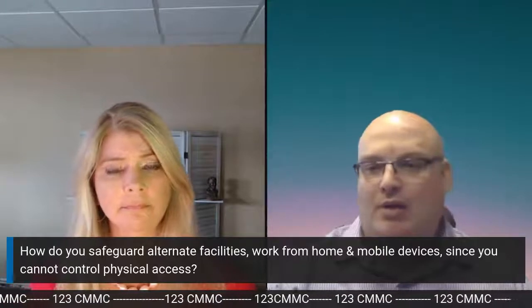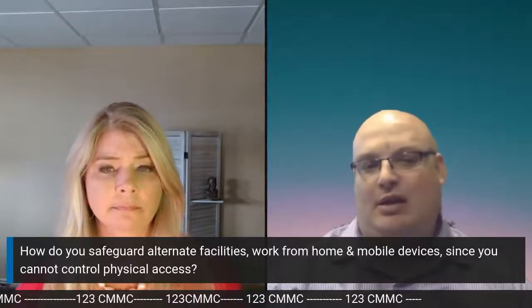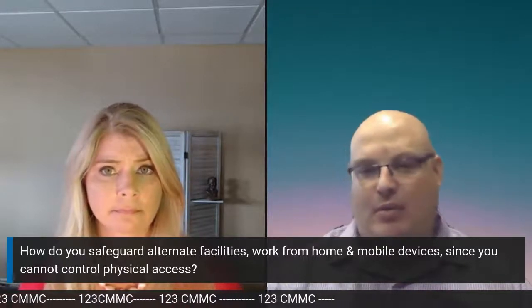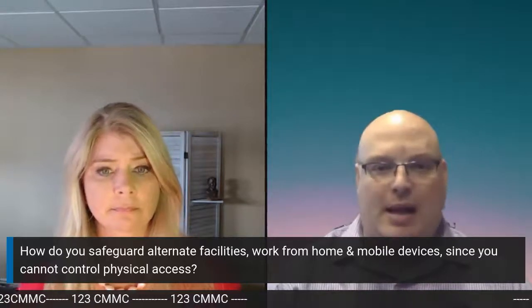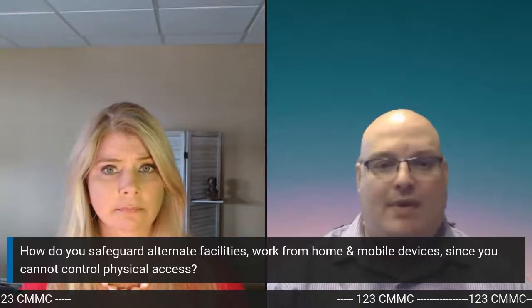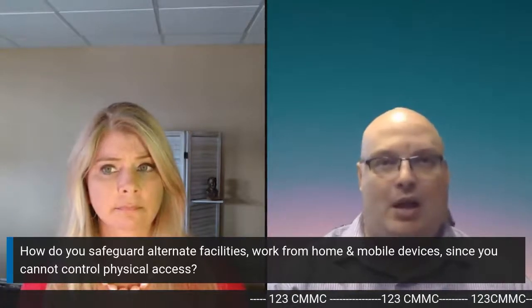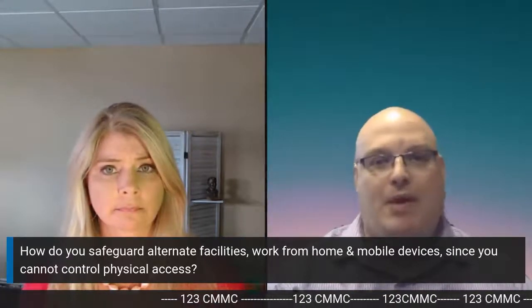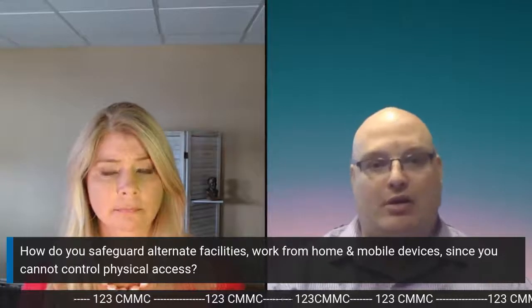So when it comes to authentication, once again, really nothing should be accessible from a telework standpoint without multi-factor authentication and perhaps at multiple levels. And then, say VPN and email as an example, or maybe VPN, email, and then network shared drive.